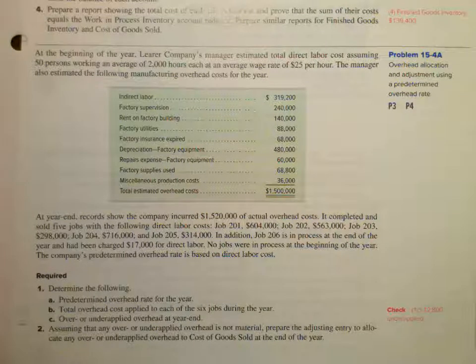Now, the fact that they call it a predetermined overhead rate means that it's being determined up front, before you have actuals. So that means somebody, a manager or management team, is preparing some kind of estimate. With an overhead rate, this is a single overhead rate that's going to be applied to different jobs.